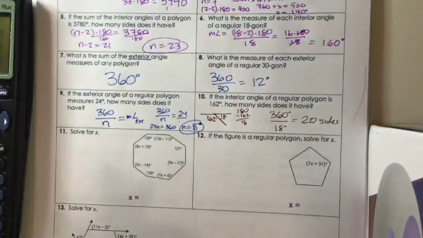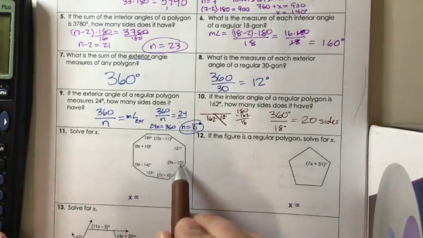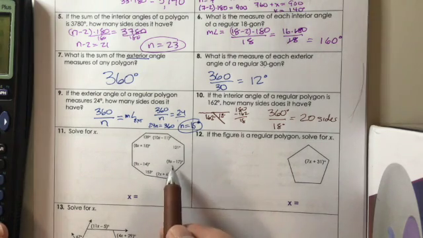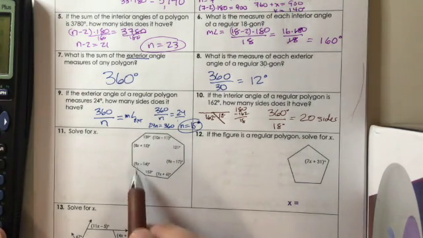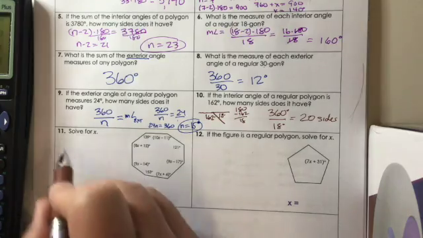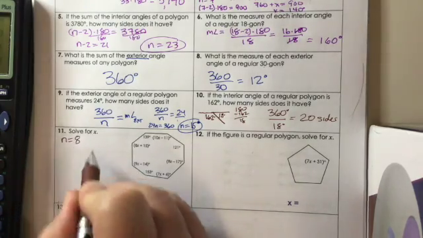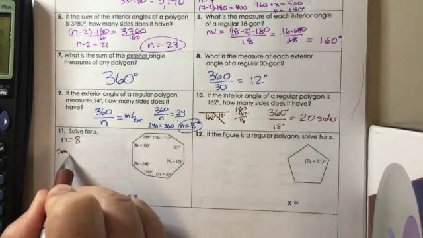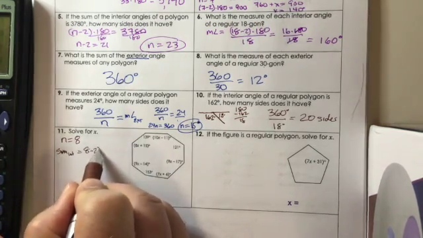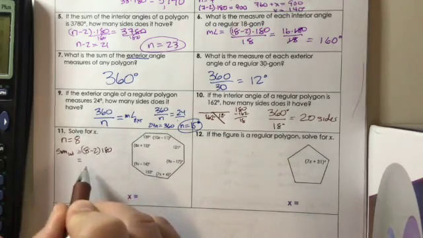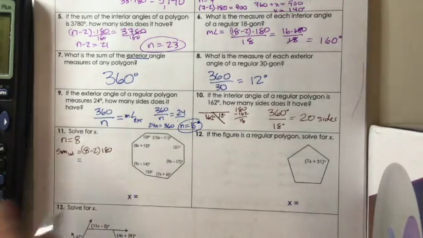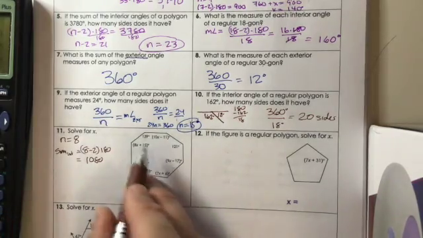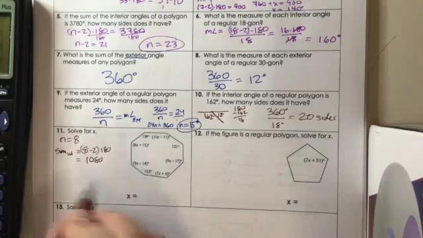For number 11, it's asking us to recognize that all of these angles together add up to some number. I need to figure out what that is. If there are 1, 2, 3, 4, 5, 6, 7, 8 angles, that makes it an octagon. So n equals 8. That means the sum of the interior angles is 8 minus 2 times 180, 6 times 180, which is 1080. So all of this together adds up to 1080.